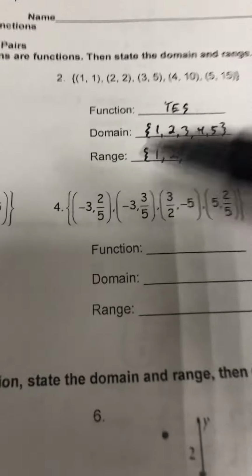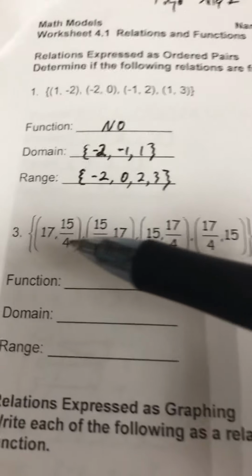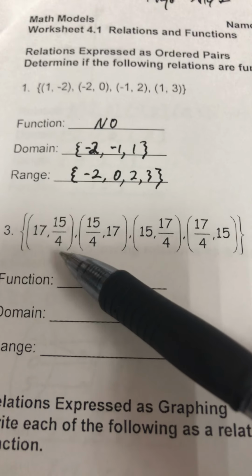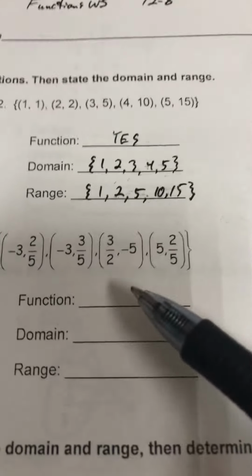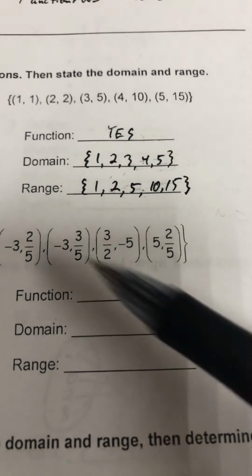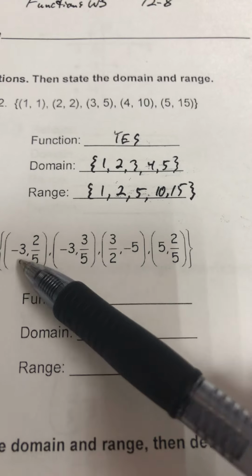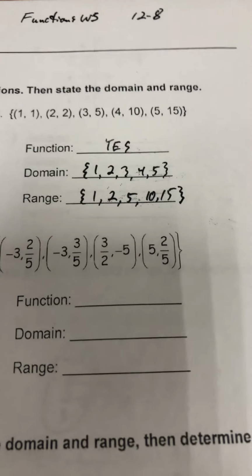You do the same for number 3 and 4. Try those on your own. Doesn't matter that they're fractions. This one is going to be a function. It's going to be a yes. This one's going to be a no, okay? And then you could see why this one's no. Double x values there, okay?